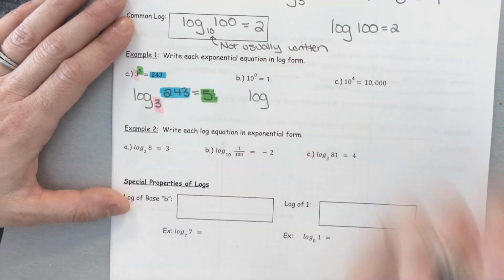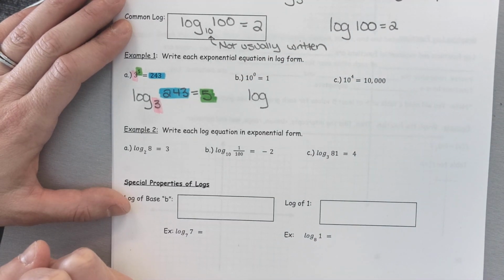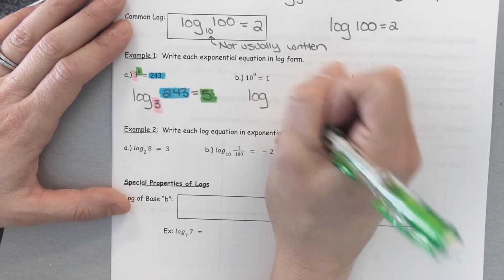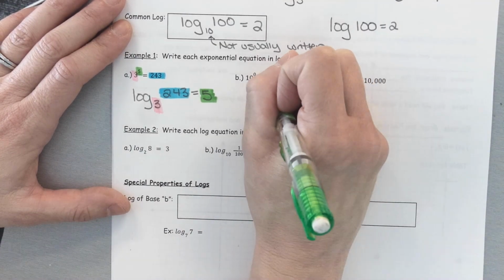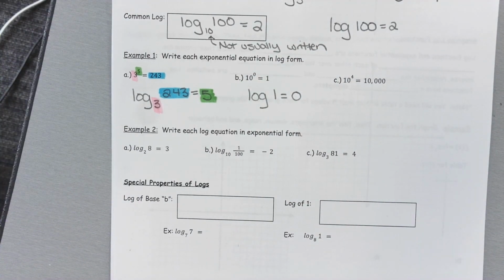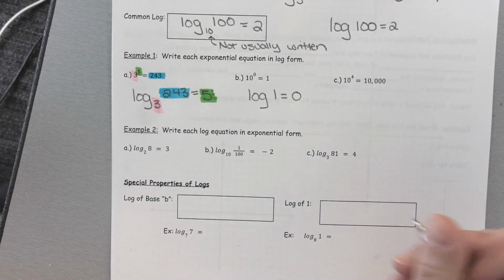Okay, log to the base what? 10. Do I have to write the 10? No. Of what? 1? 1 equals 10 to the 0. Oh. Remember, the 10 is really right here. You can write it. It's kind of like if we wrote x to the first power, do I need to write the 1? Not really. It's kind of that same idea.